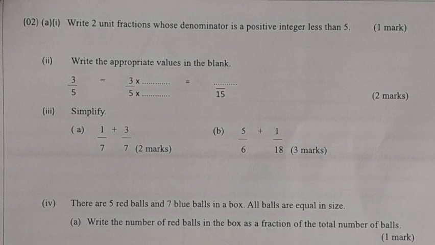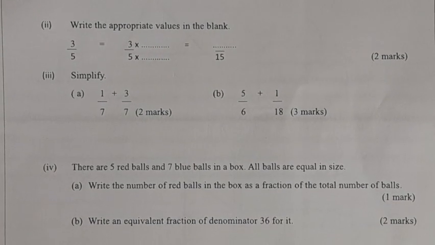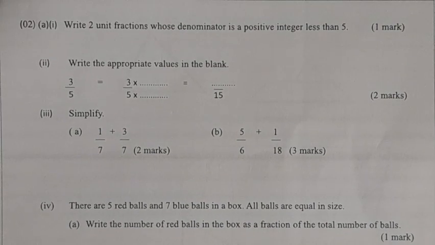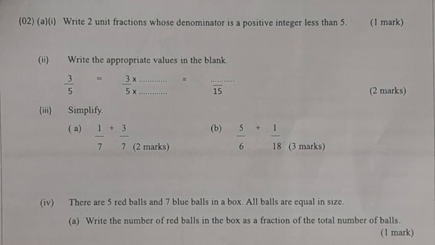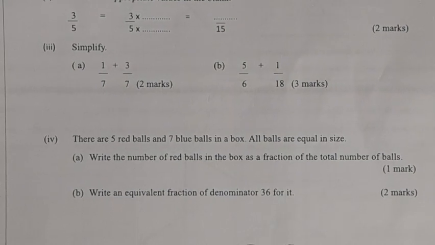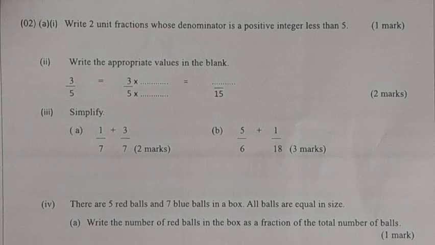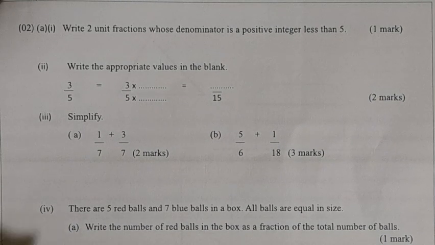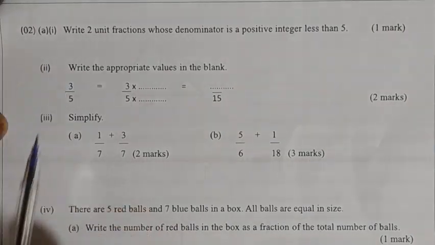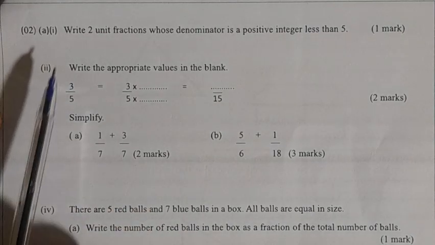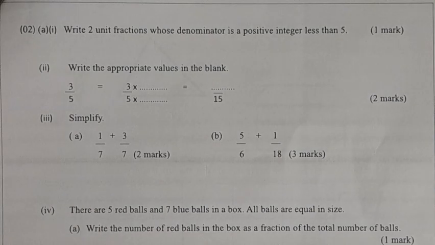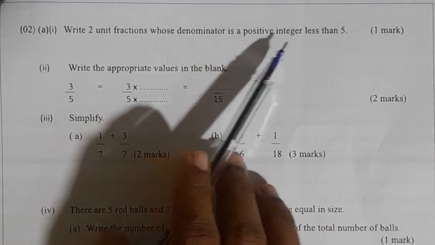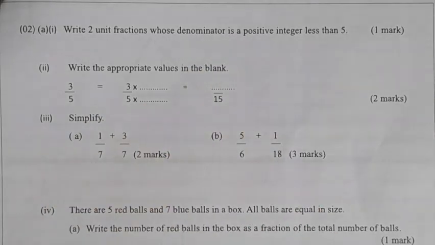Then question number 2, you can pause the video and write answers for the question. We'll discuss one by one. Second question, first part, write two unit fractions whose denominator is a positive integer less than 5.